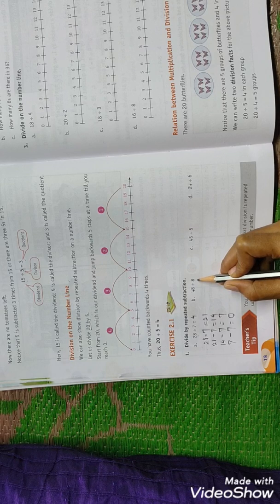I hope you understand this method. Now next is 48 divided by 8.